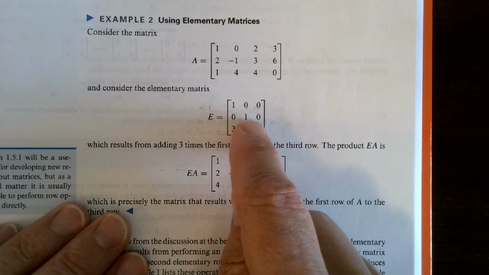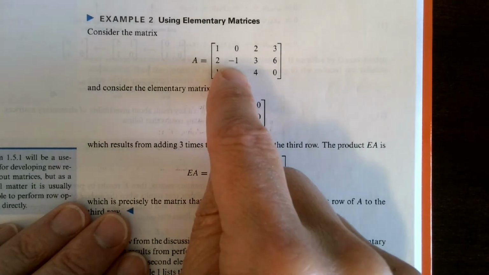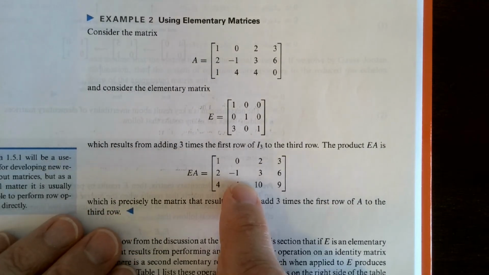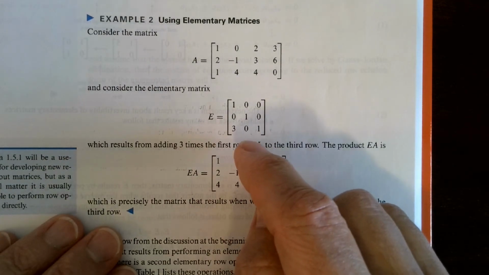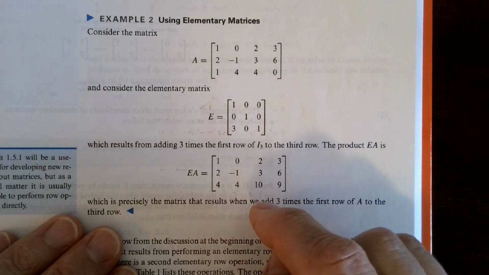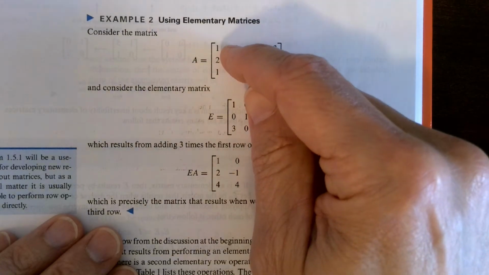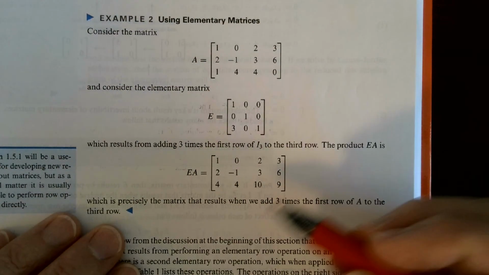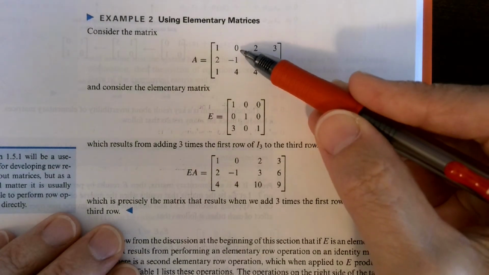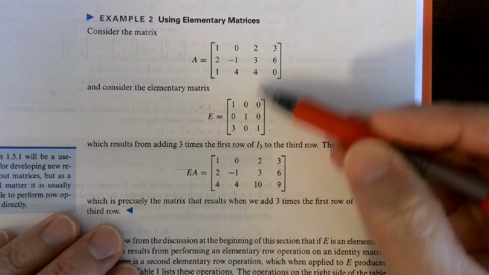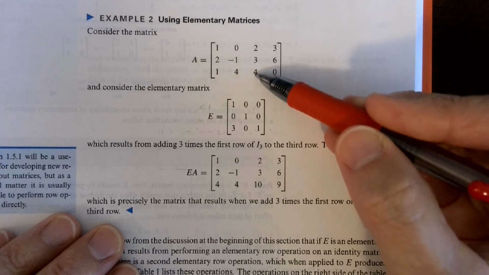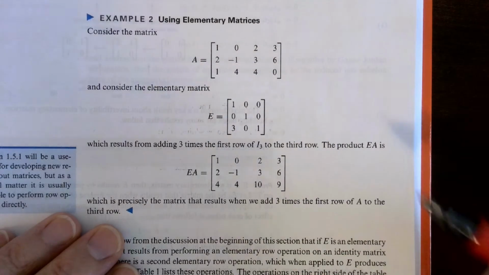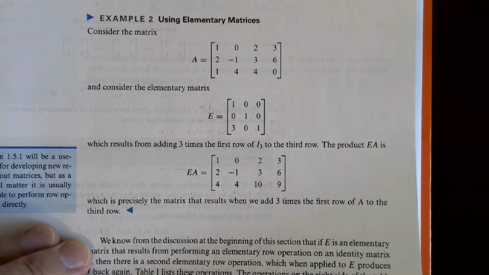If I multiply this matrix times this matrix A, which is 3 by 3 times 3 by 4, I get this. And notice the net effect is to add 3 times row 1 to row 3. 3 times 1 is 3, added to 1 gives me 4 down there in the last row. Of course, 3 times 0 is 0, so the 4 remains unchanged. 3 times 2 is 6, 6 plus 4 is 10, 3 times 3 is 9, 9 plus 0 is 9. So that's the effect, and you have to know that.